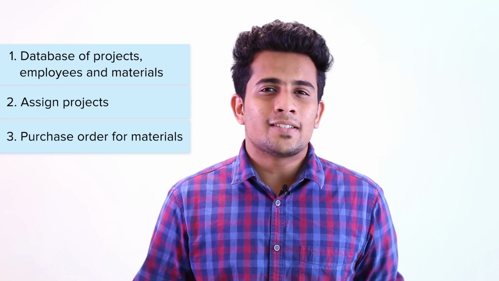So the admin and the staff will benefit from the application the most, because the staff will be able to know which project he is assigned to, and the admin or the manager will be able to access all the necessary information from one single place. So without further ado, let's get started.